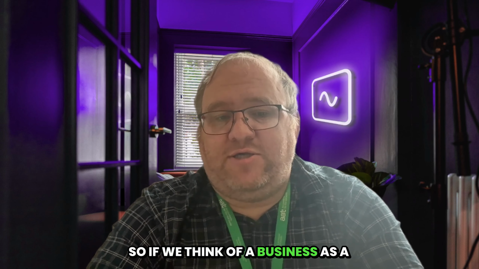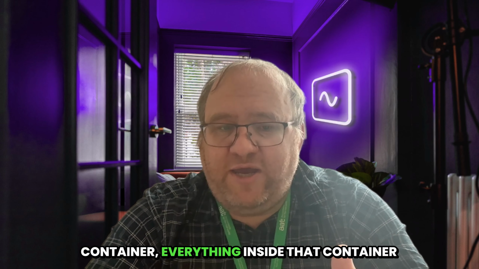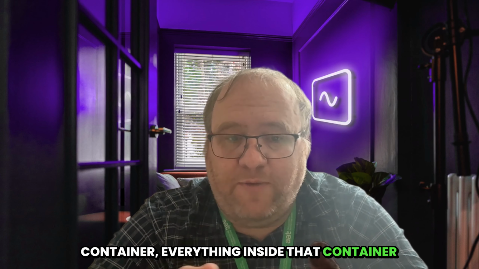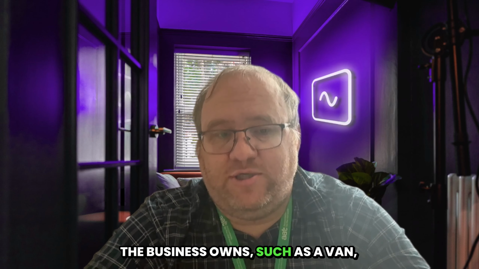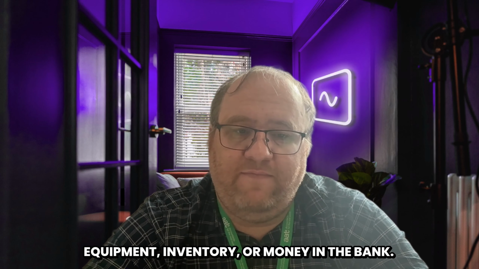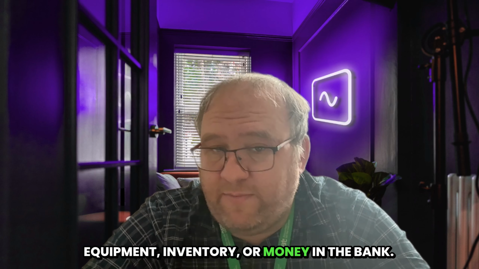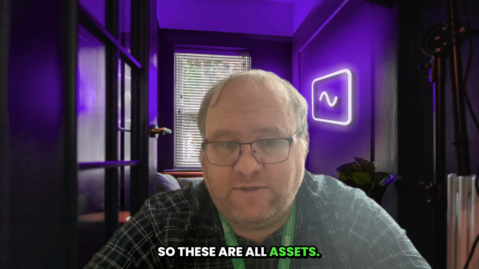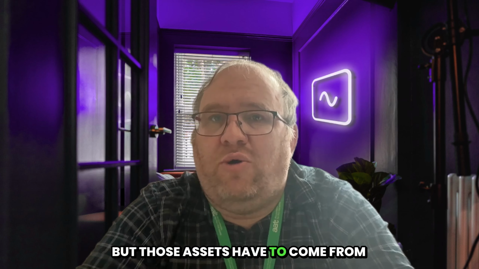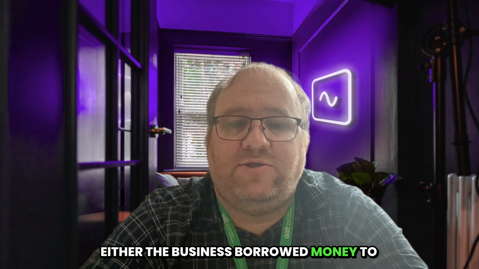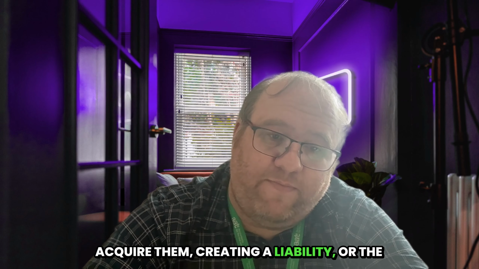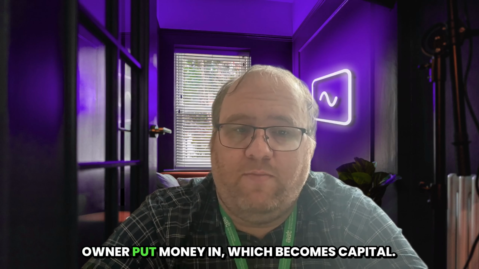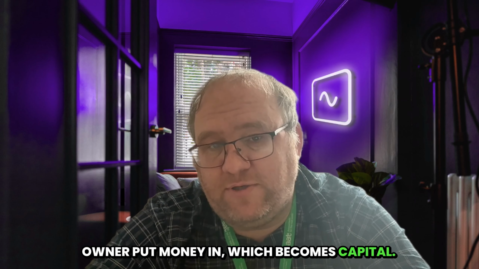So if we think of a business as a container, everything inside that container the business owns, such as a van, equipment, inventory, or money in the bank. So these are all assets. But those assets had to come from somewhere. Either the business borrowed money to acquire them, creating a liability, or the owner put money in, which becomes capital.